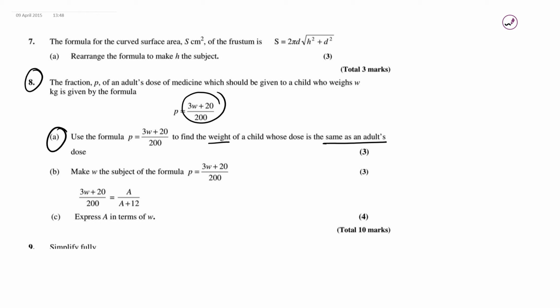What is it? It's a fraction of an adult's dose, okay? So it could be half, it could be a third. You know, it could be even 9 out of 10. You know, 9 out of 10 is almost the whole of the adult's dose. Okay. So this is how much you should give a child. How much of an adult's dose? Because children usually get less than an adult in terms of medicine. Okay. So W is the key that decides this fraction. It's in kilograms, we don't really care, it's just some number, right? But it makes a fraction, this p thing, okay?